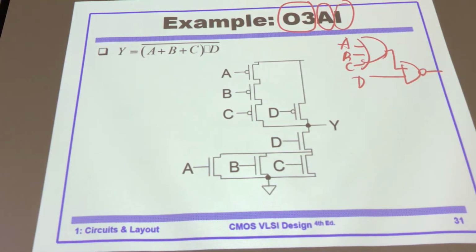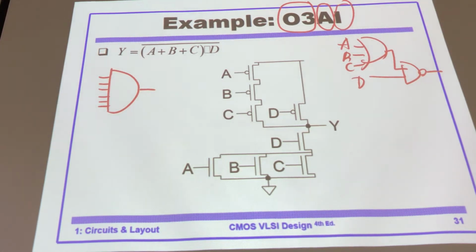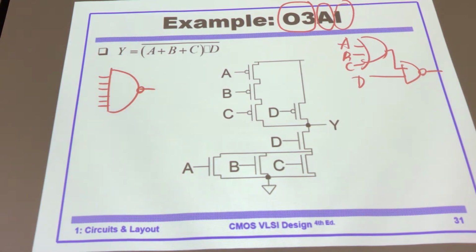It's a bad design. In that case, for example, if you want to design an OR gate with 6 inputs, don't design that gate using this kind of design. Don't design that in one gate: 6 inputs in series in a pull-down network, and 6 PMOS transistors in parallel in the pull-up network.